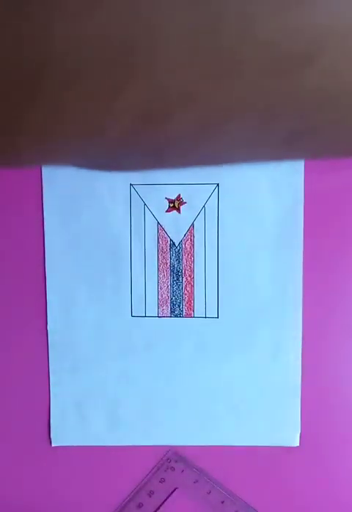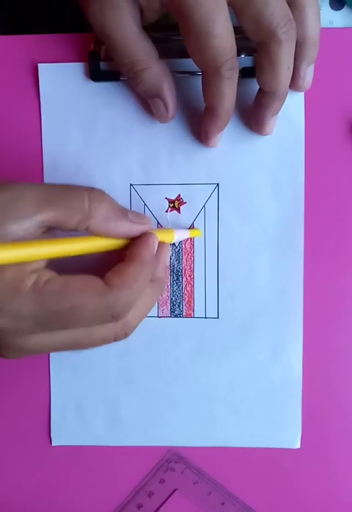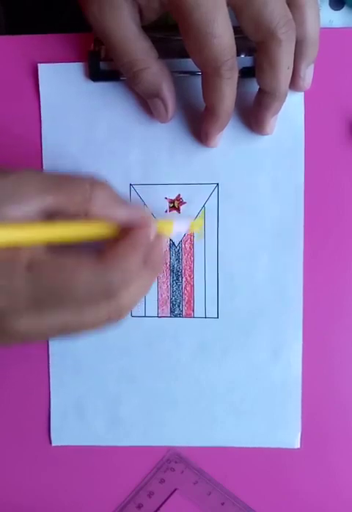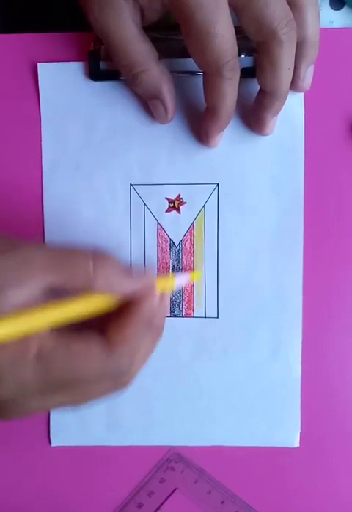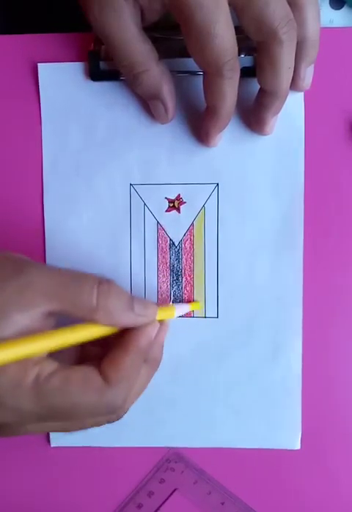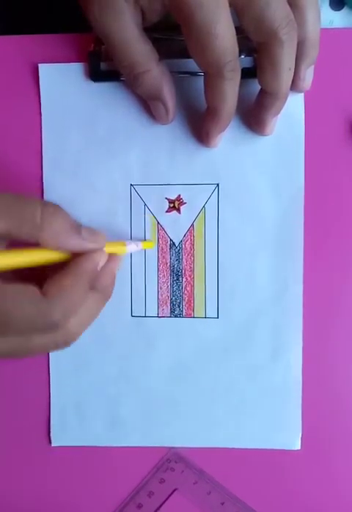Then the yellow color. Another yellow color here.